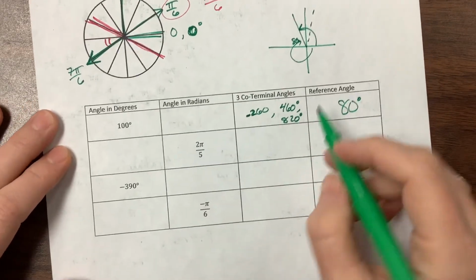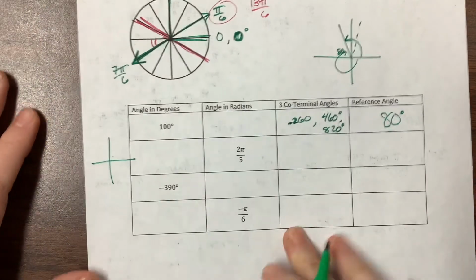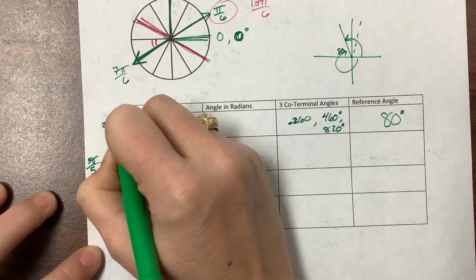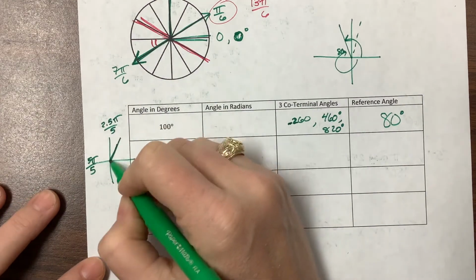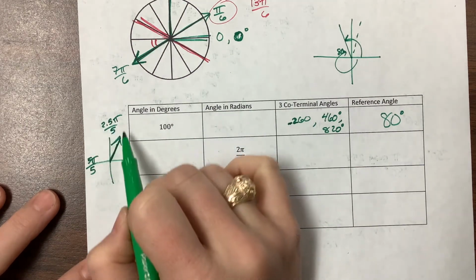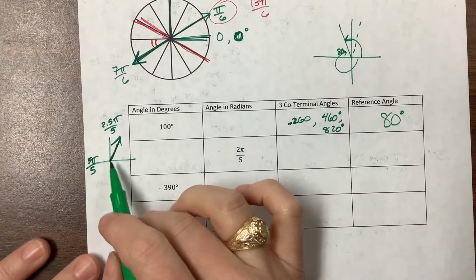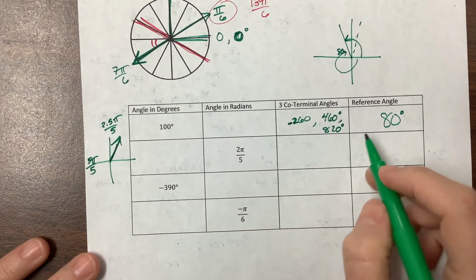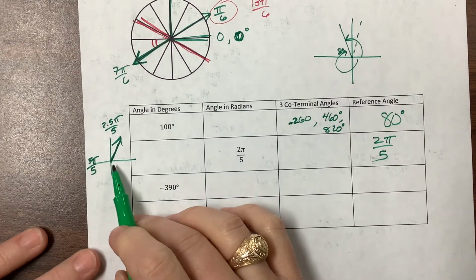This one, 2 pi over 5. If pi would be 5 pi over 5, then half of that is 2.5 pi over 5, which is terrible notation, but it does show me that this is going to be in quadrant 1, because 2 is less than 2.5. Don't ever mix decimals and fractions, but I'm trying to show you where to put this. It may not be drawn to scale. I just care about what quadrant it's in. So the reference angle is its own reference angle.